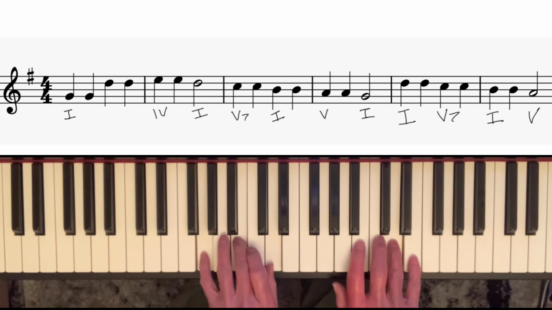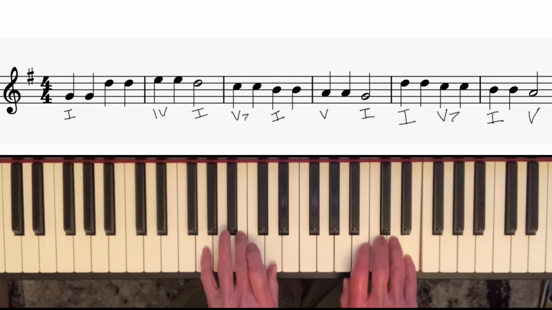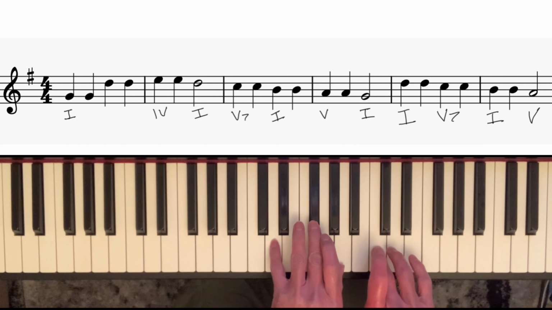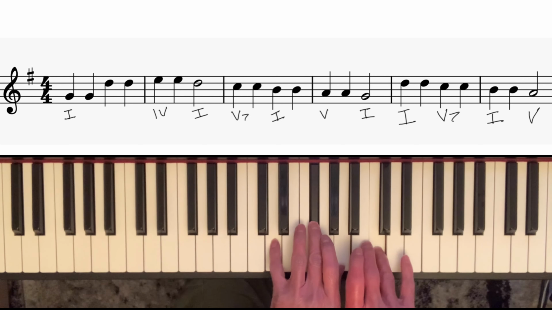On the E, we went to chord 4, which in this key is C major, and then back to chord 1. We then used a dominant 7th chord. Now, the C in the melody actually makes the chord dominant 7th. The left hand is just playing the D major triad, but by adding C in the melody, it makes it a D dominant 7th chord. Back to chord 1.